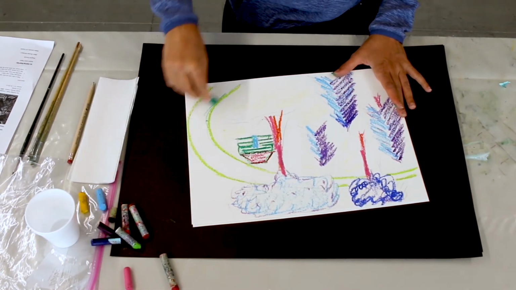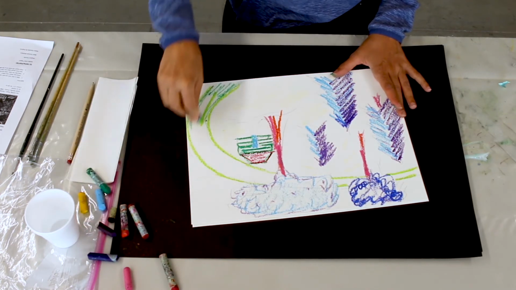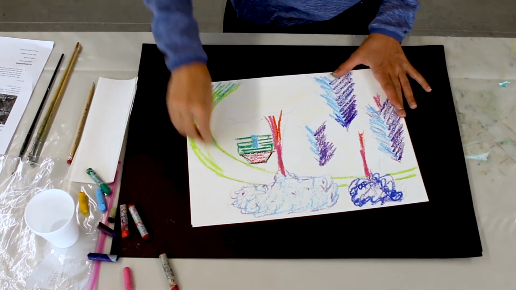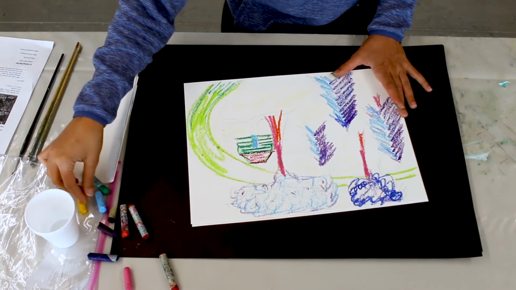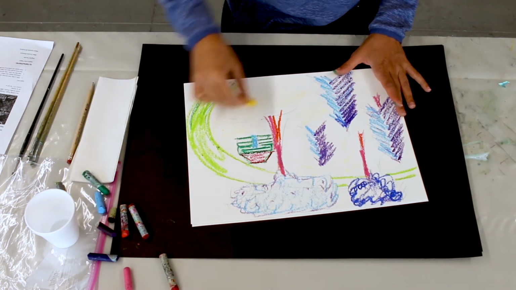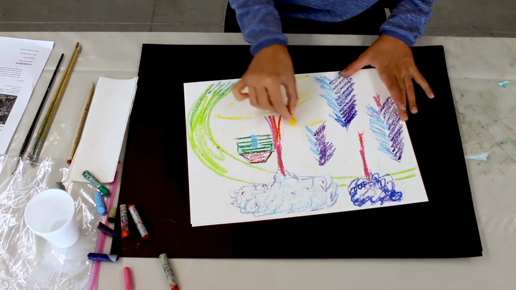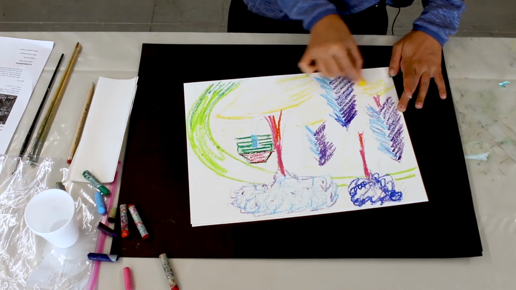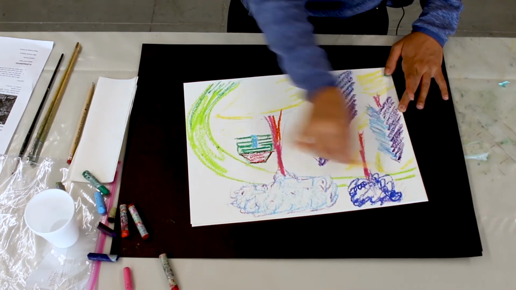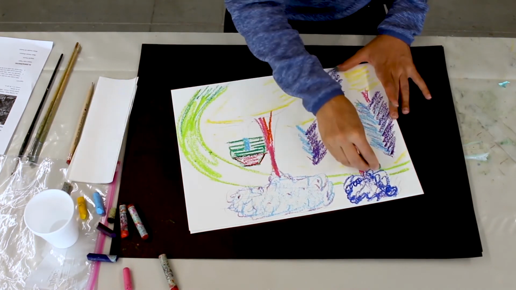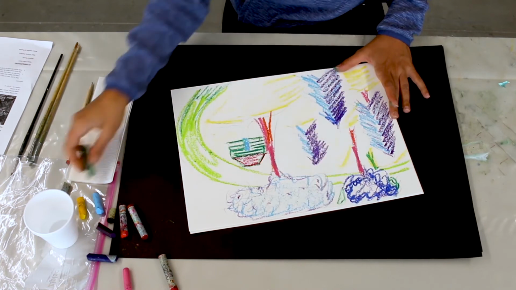Maybe we'll add some dark green to certain areas. A little bit of light green there. And a little more yellow on my hills. Okay, let's see how this is going to look once I add in the water.